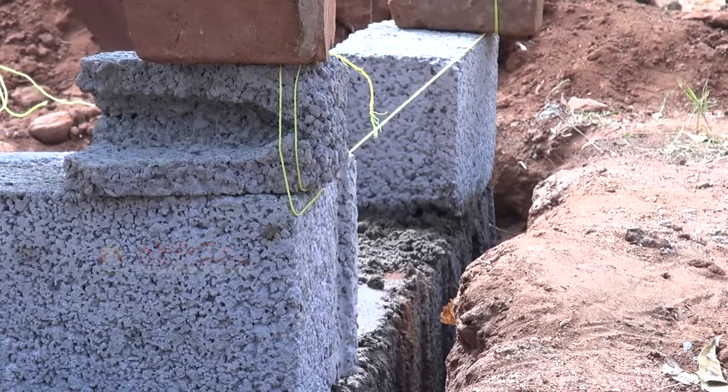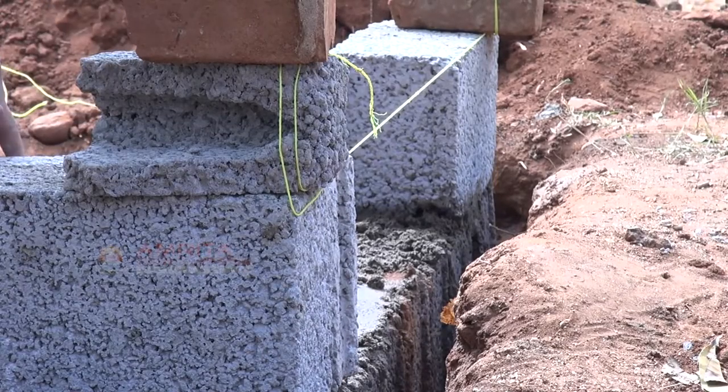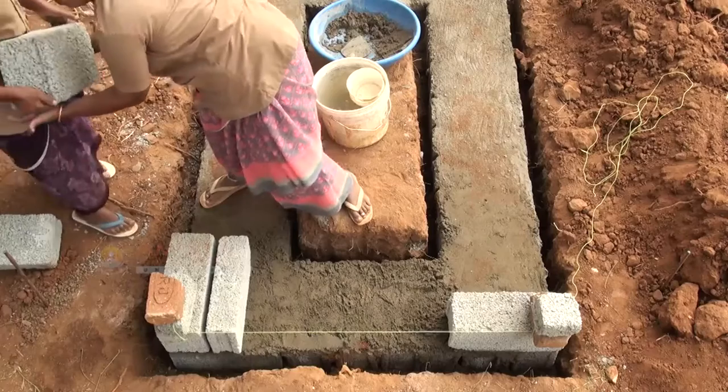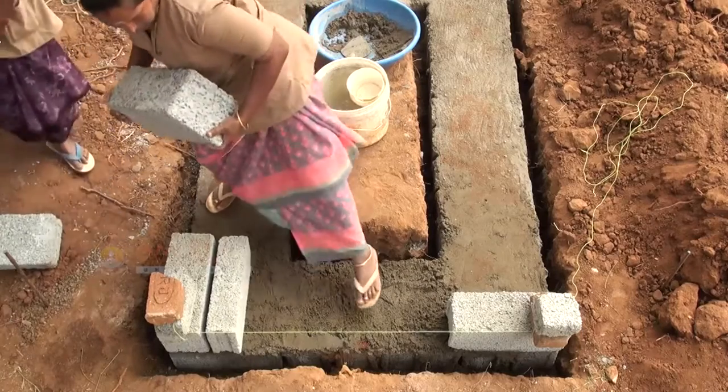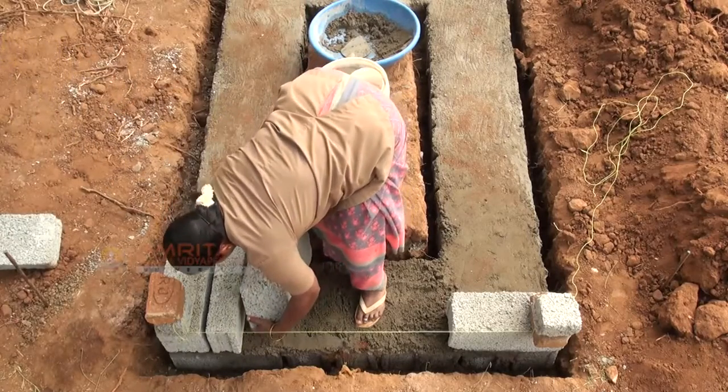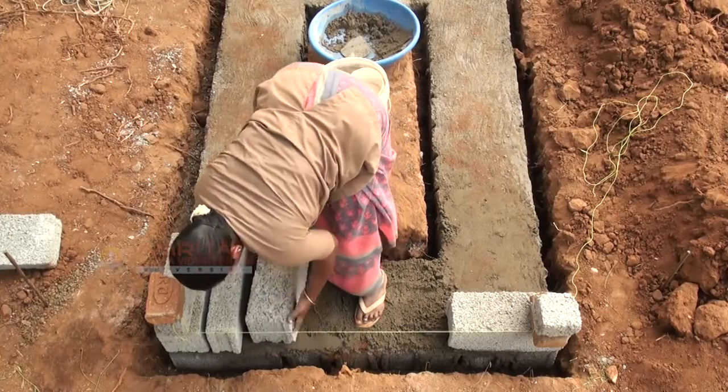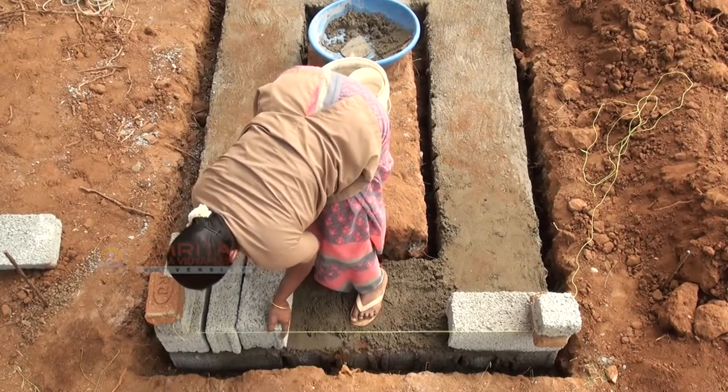Now start placing the blocks between the two ends, leaving one finger gap in between. If the bottom layer blocks are placed lengthwise, then the top layer blocks are to be placed breadthwise and vice versa.